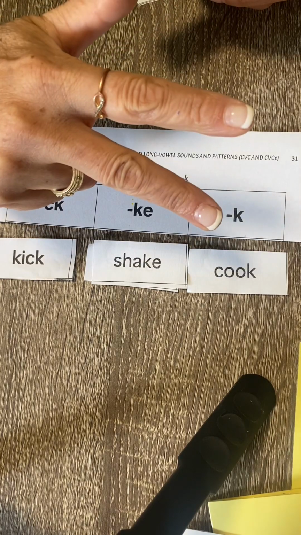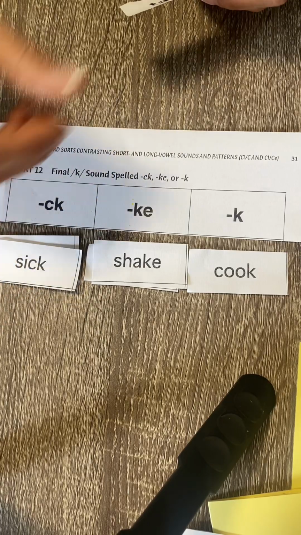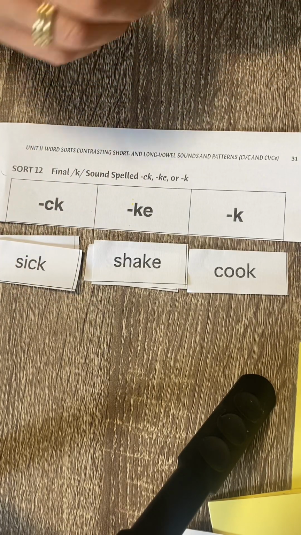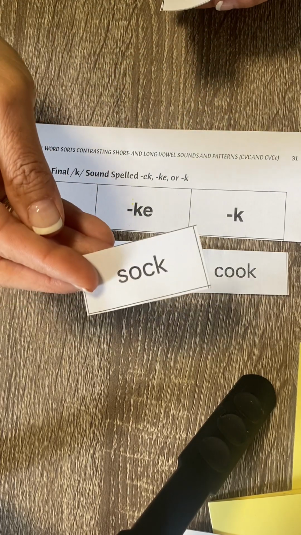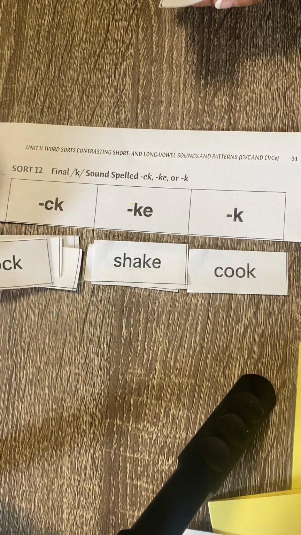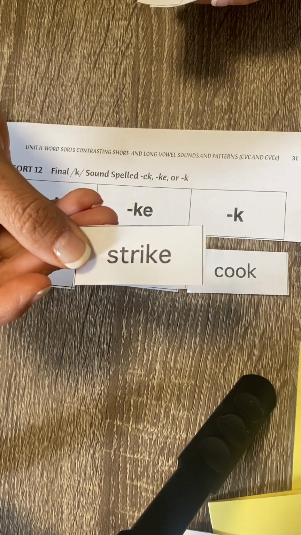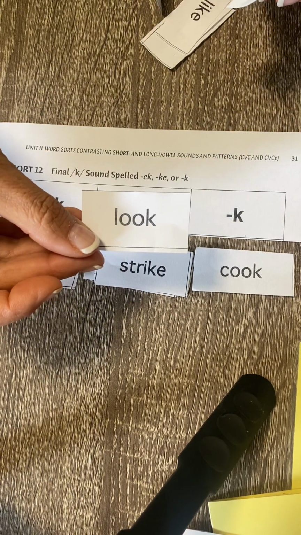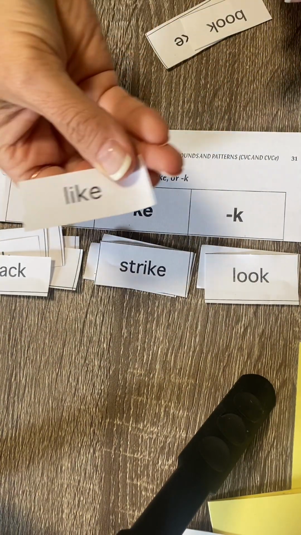Ick. CK. How about truck? Sock. Strike. Look. Very good. It's the like.